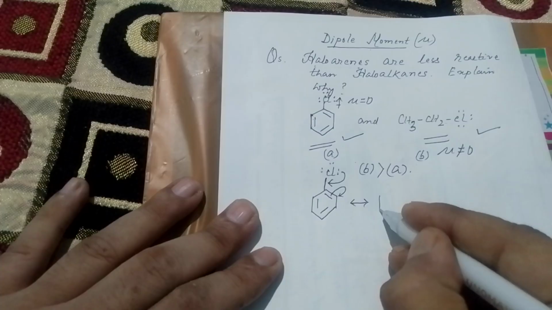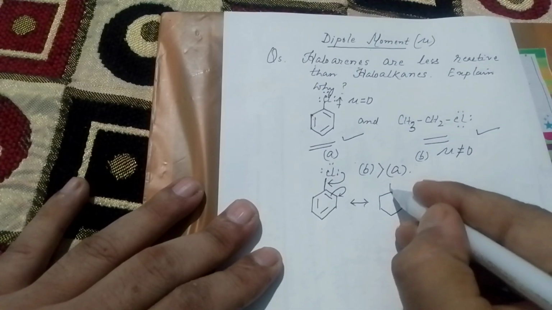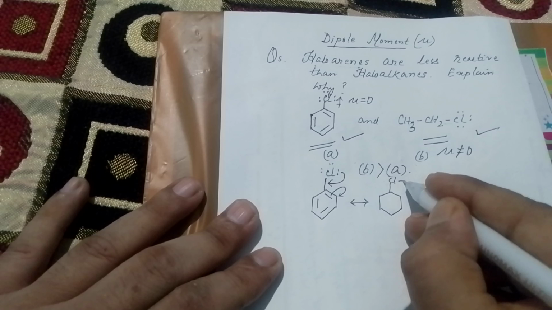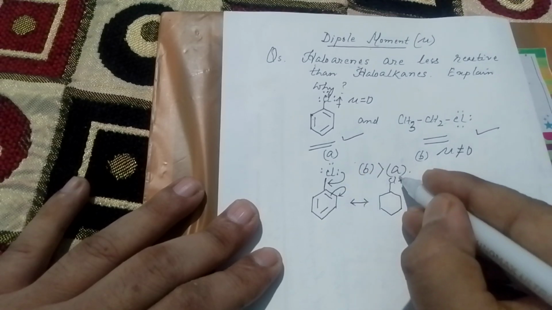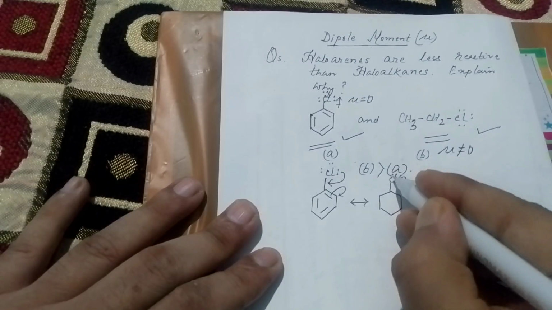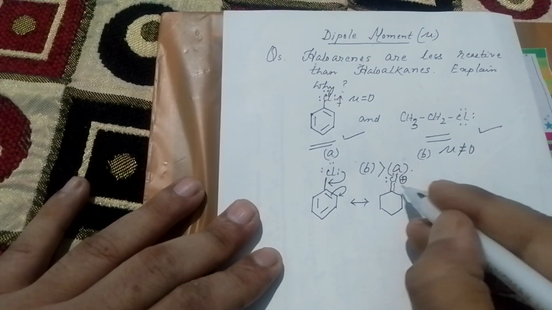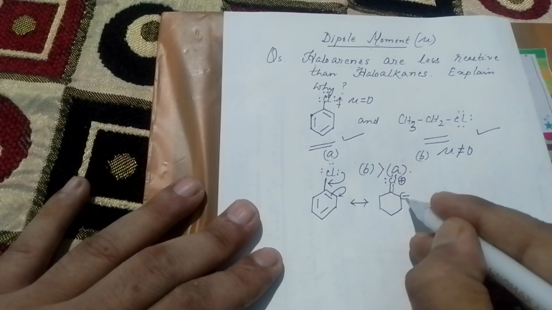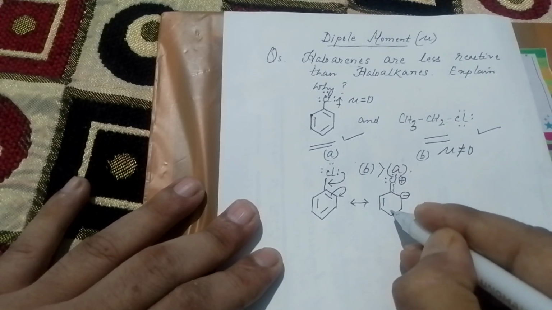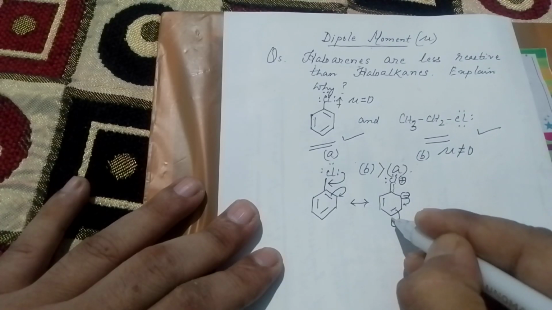So it undergoes resonance. Chlorine has donated to make the double bond, so it develops a positive charge and 2 lone pairs stay there. Now this is a partial double bond, not a pure double bond. One of the pi bonds will shift here and this will go to the para position.